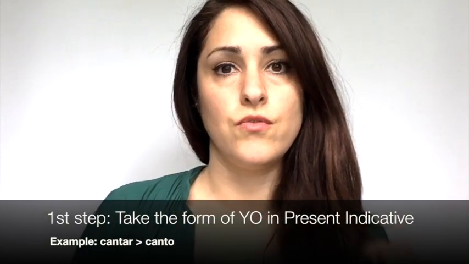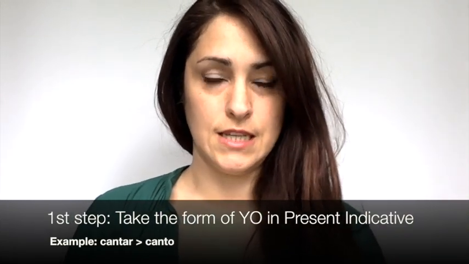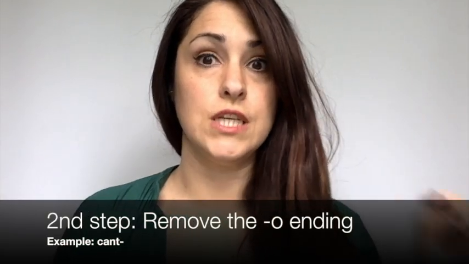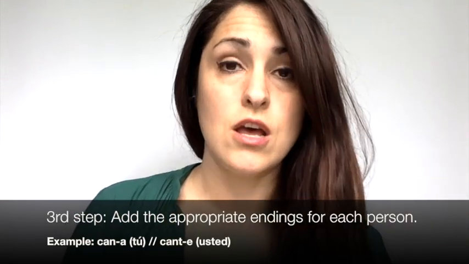How to build the imperative affirmative? The first step, you have to go to the form of yo in the presente indicativo, the present indicative. Then you have to remove the o ending, and the next step, you have to add the endings appropriate for each person.